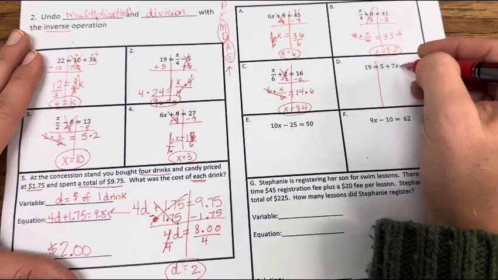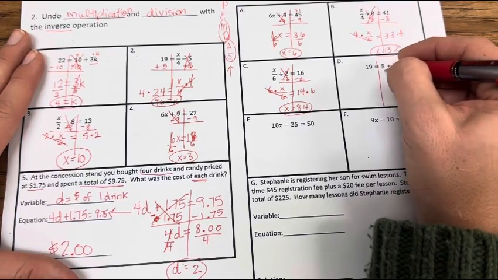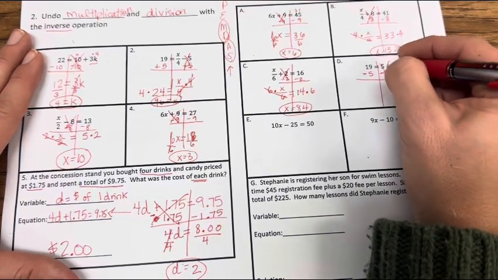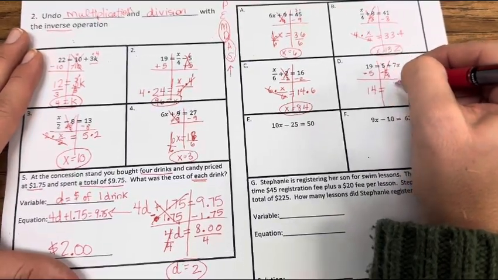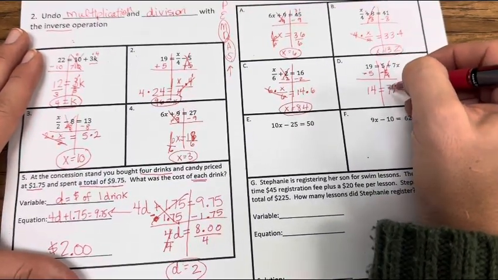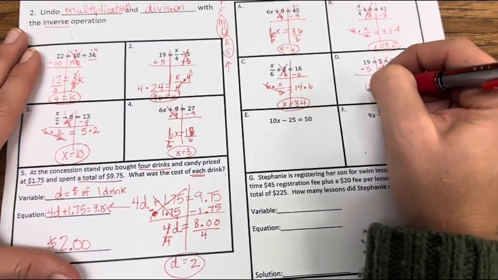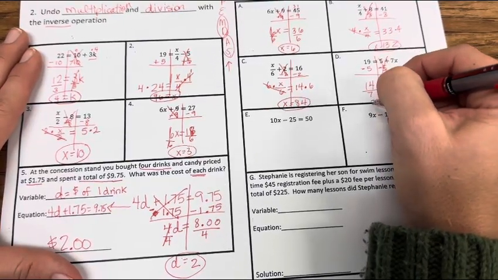Okay, on this one, x is on this side, so we want it isolated on this side. So how do we get rid of plus 5? Minus 5. So what we do to one side, we do to the other. And then we get 14. So x times 7 equals 14. We can already see that it's going to be 2, but let's go ahead and show our work. That cancels, and we get 2.